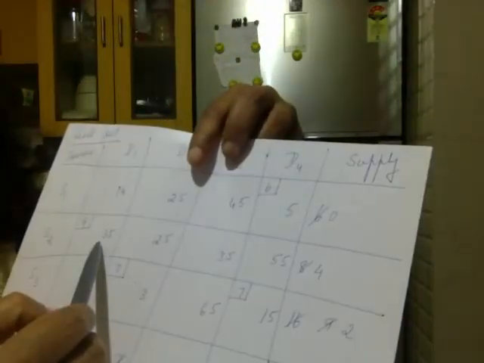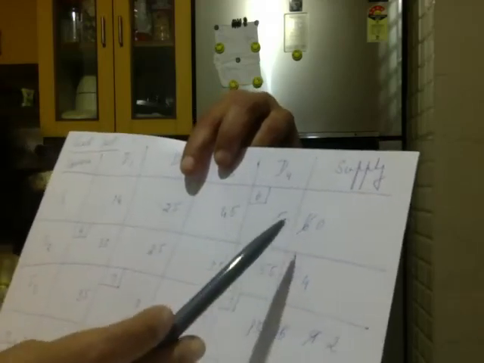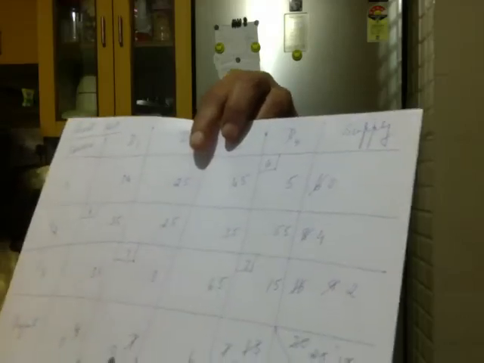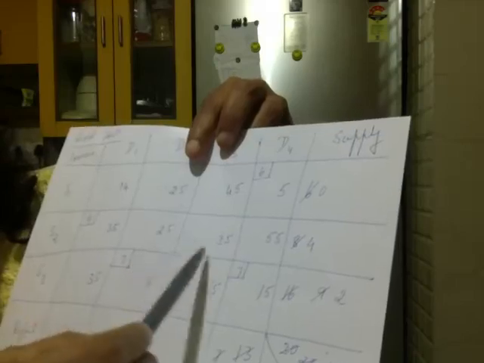Now, the last allotment was 4. Now we look at the other 35. We cannot use 25, so we went to this 35. Right? Because 0, 25, 0. So we went to this 25. This 25, there is no requirement. So naturally we go to 35.